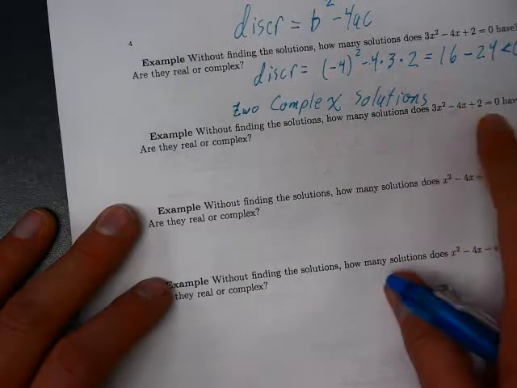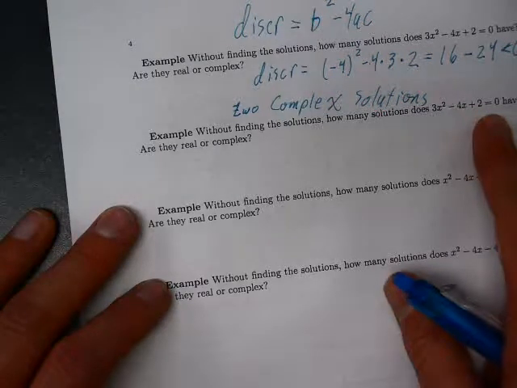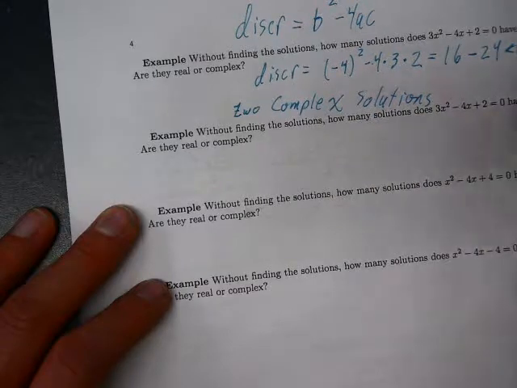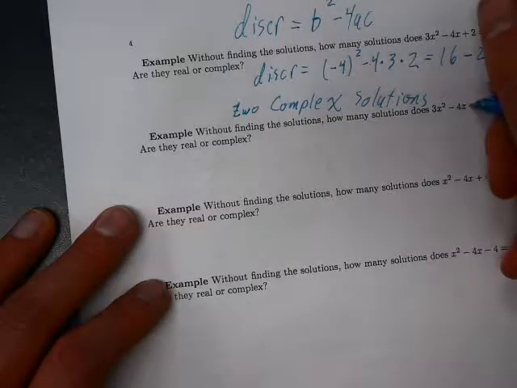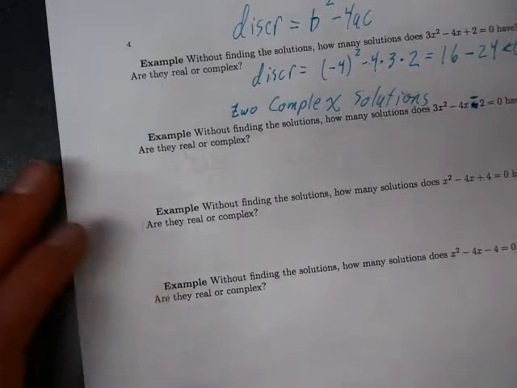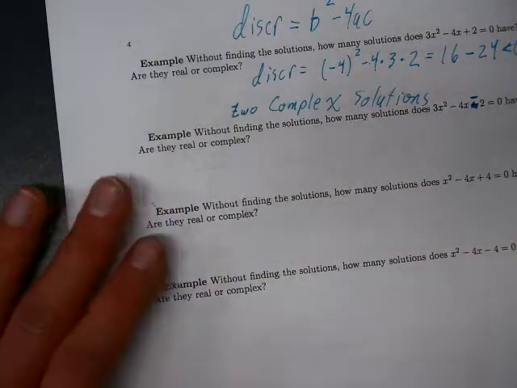Next, 3x squared minus 4x plus 12. Oh, that's the same thing again, that's not very useful. How about this one: 3x squared minus 4x minus 2.